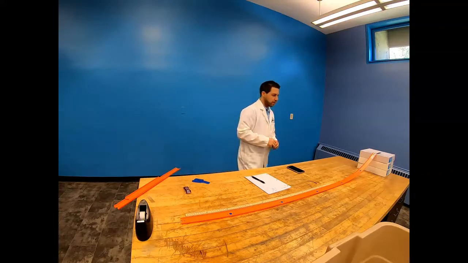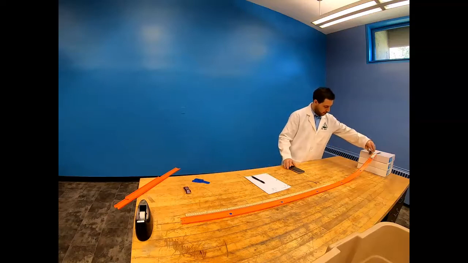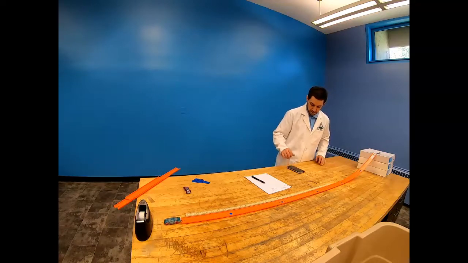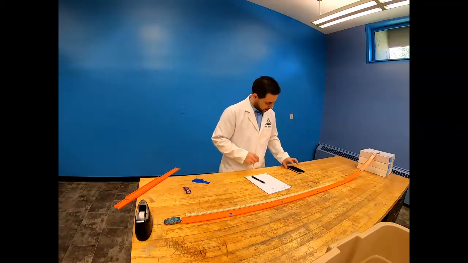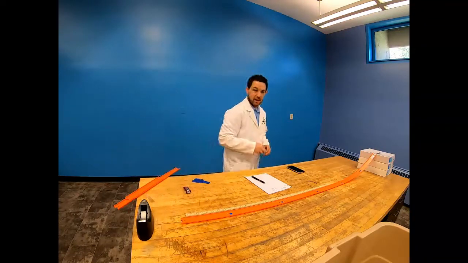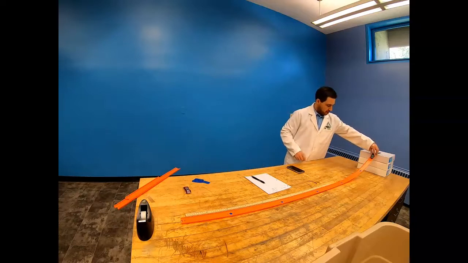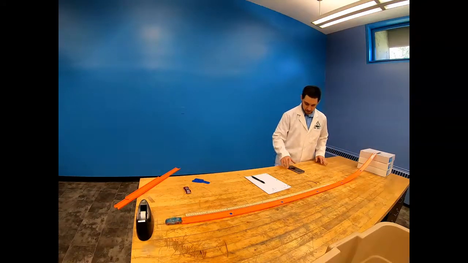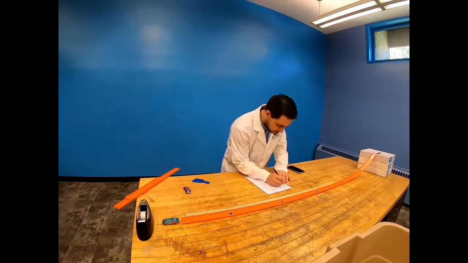3 runs with our blue car. Reset our timer. That didn't work. Bad data. Didn't hit stop in time. 0.77.